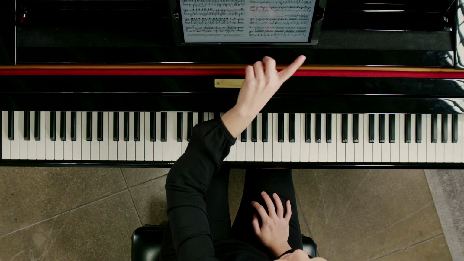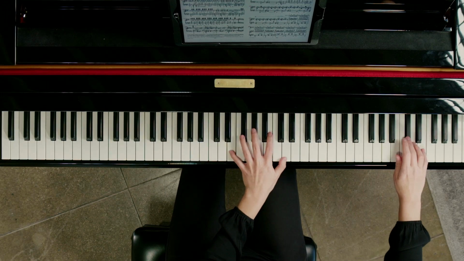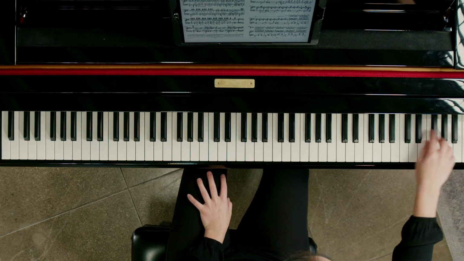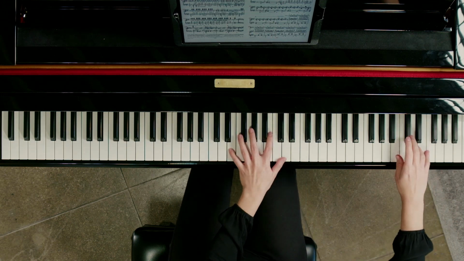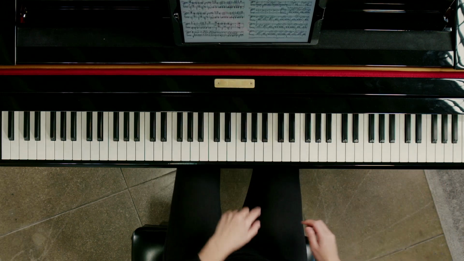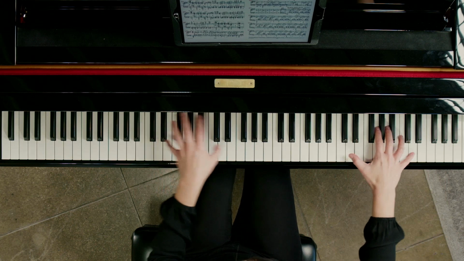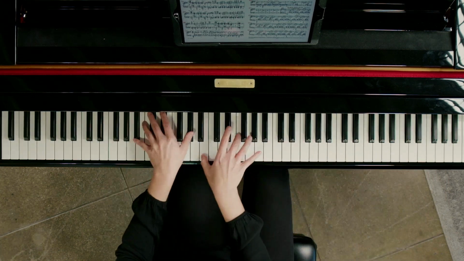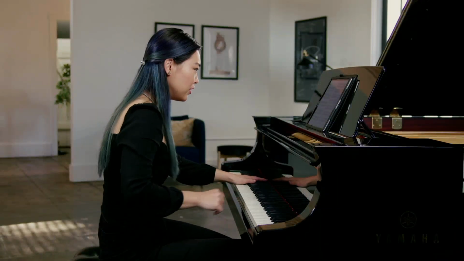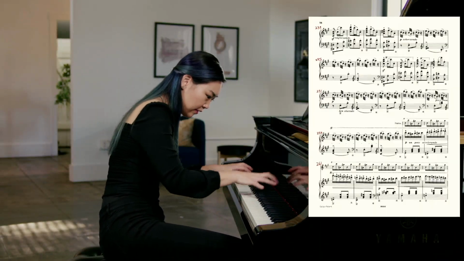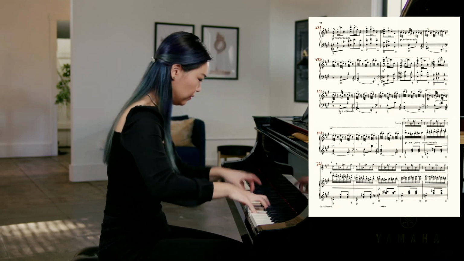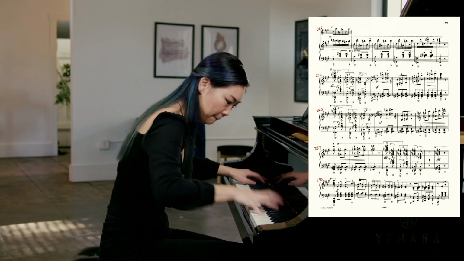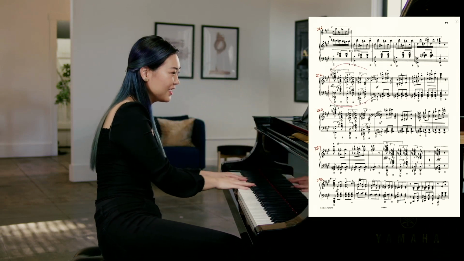Okay, and it just gets crazier and crazier swirls. It's so much at the top of the piano, right? There's not much piano left. So all the way to the extremes of the piano. Don't rush the duples. The octaves.